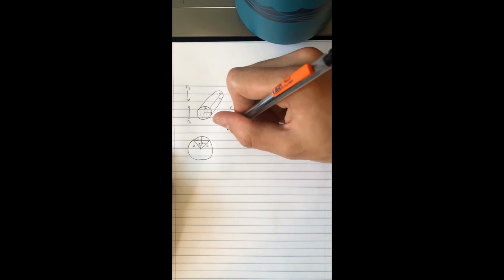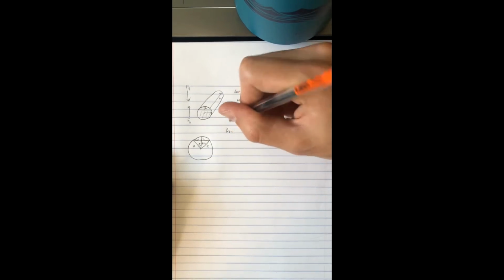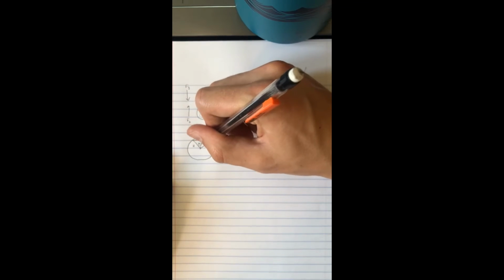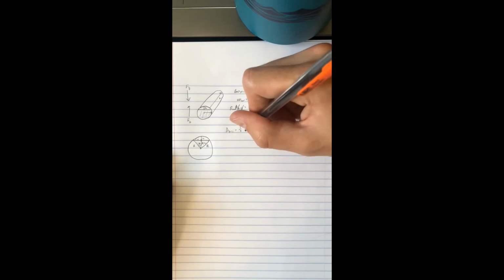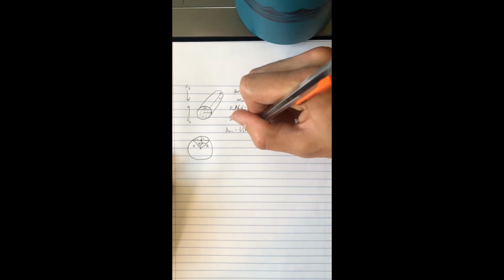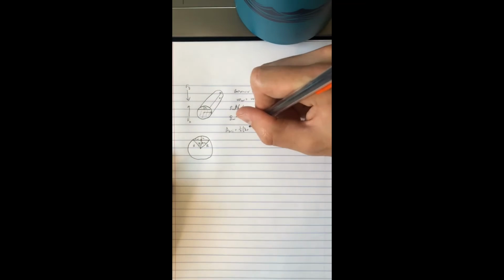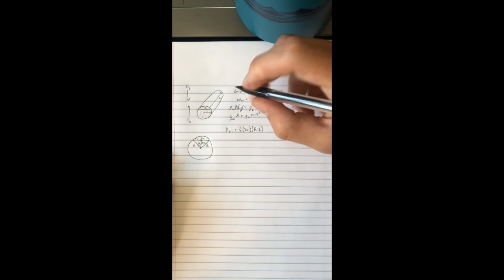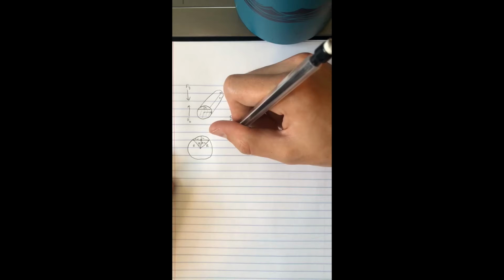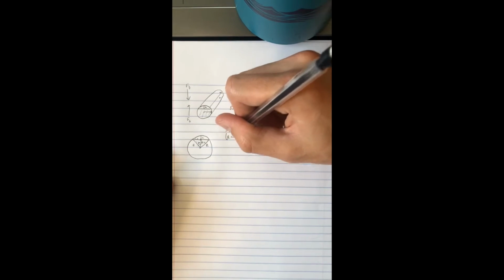So we're going to first solve for the area of the triangle, which is this section right here. That would be equal to 1/2 base times height. The base would be 2 times X, because 2 times that distance, and the height would be R minus H. We need to solve for X, so we'll do the Pythagorean theorem.